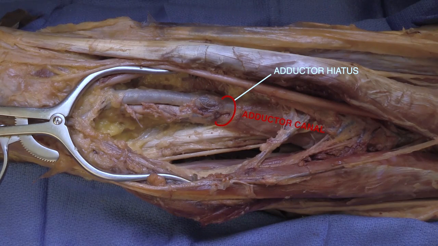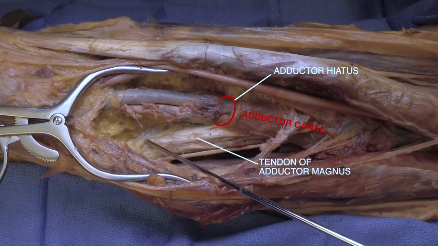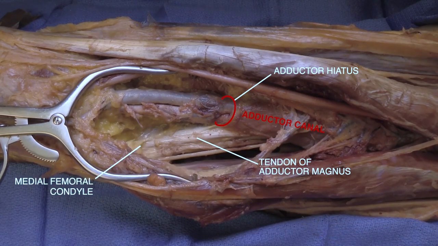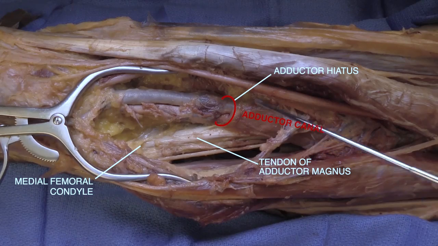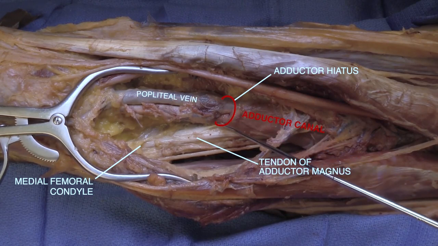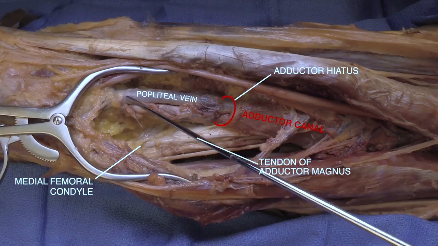These vessels exit the adductor canal through the adductor hiatus to lie posterior to the femur. We show the fleshy portion of the adductor hiatus, and we show the large tendon, which extends inferiorly to attach to the medial femoral condyle. At this point, the femoral vessels become known as the popliteal vessels. We show the popliteal vein and the popliteal artery.